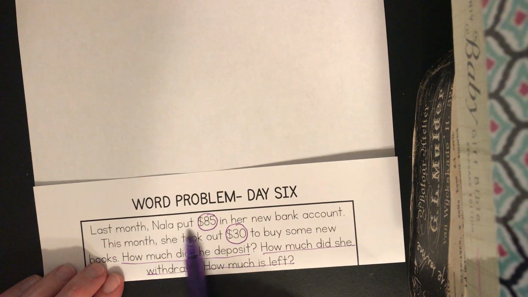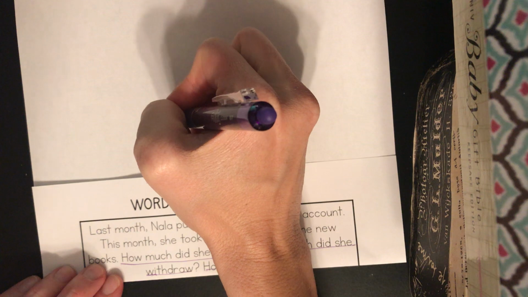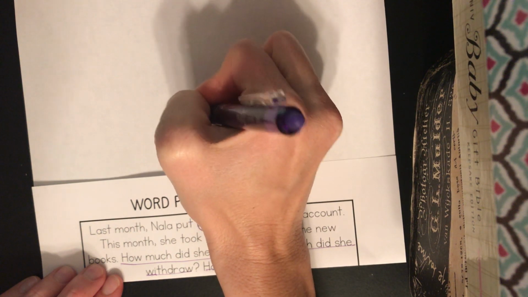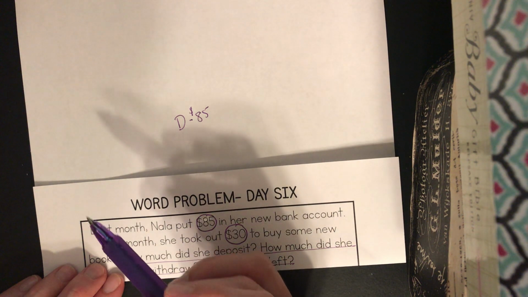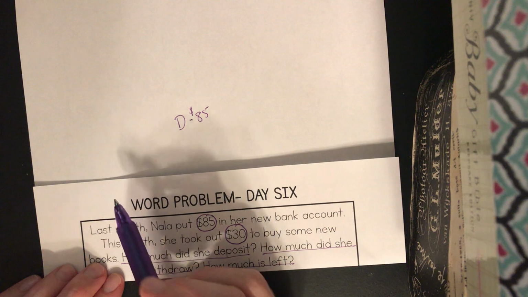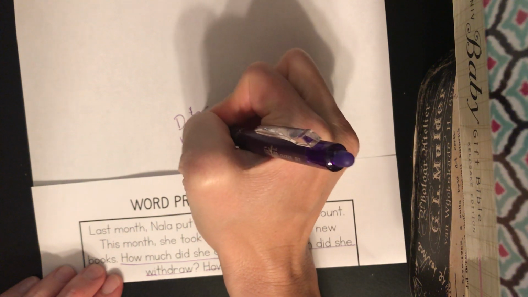85. She put $85 in her new bank account. So we know that she put in, so that's a deposit, $85. How much did she withdraw? We just learned on our paper that withdraw means to take money out of the bank. So she took out $30. So our withdraw was $30.